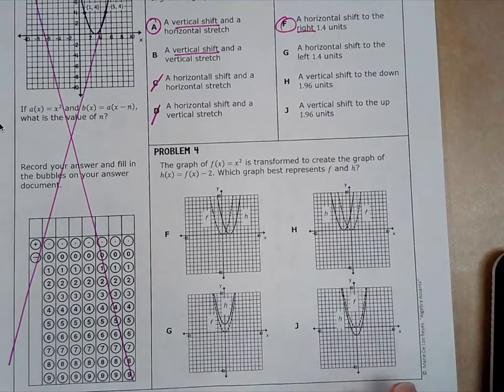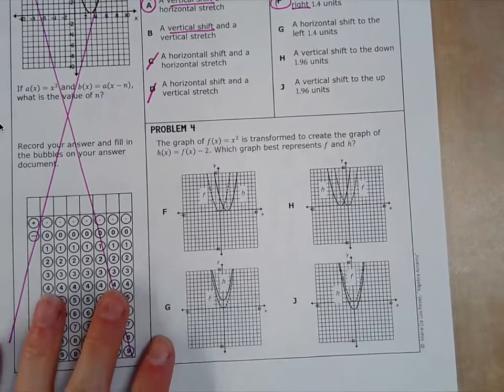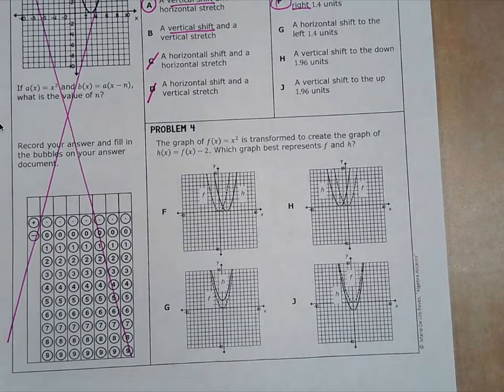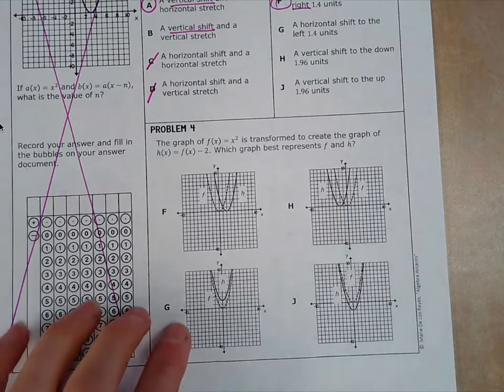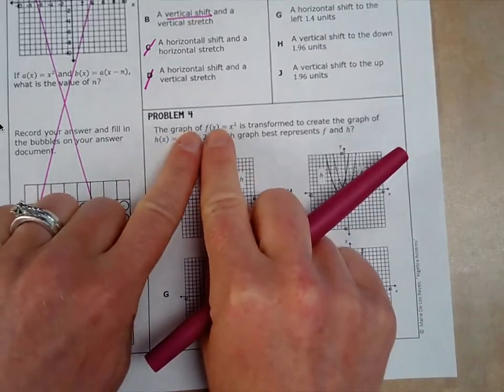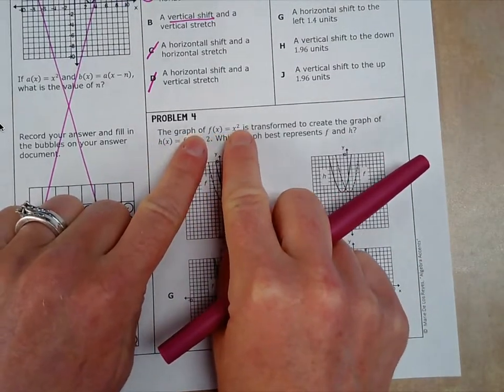Let's look at 4. Y'all read that one. We're given the parent function for quadratics, x squared.